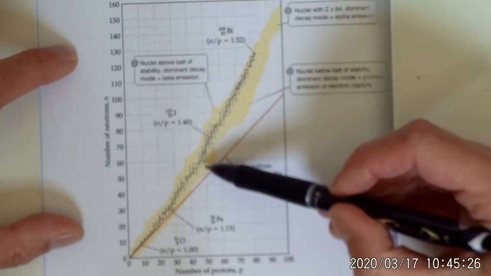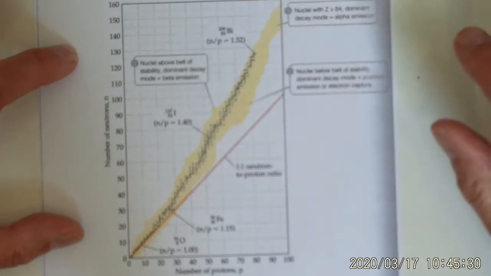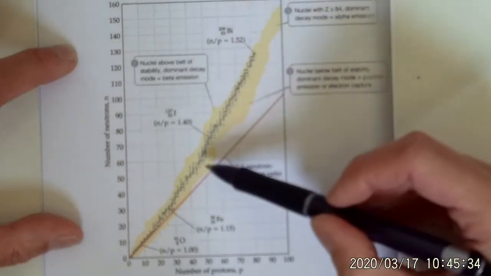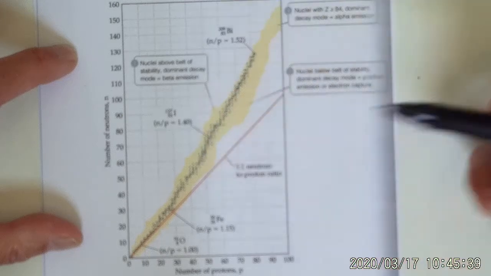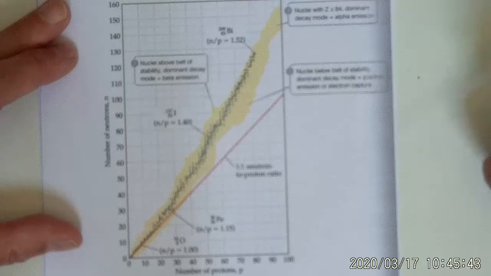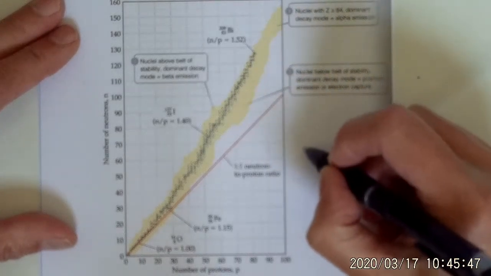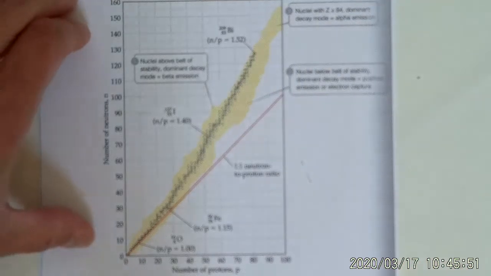Then what it's telling you is that I don't have enough neutrons in order to be stable. So what you need to do is reduce the number of protons and increase the number of neutrons. How do we do that? So remember our basic nuclear equations. We want to reduce the number of protons and we want to increase the number of neutrons.